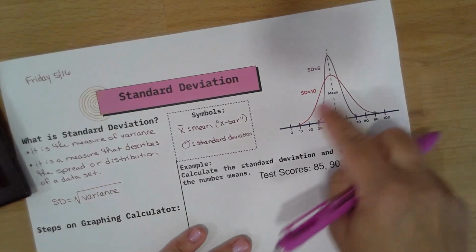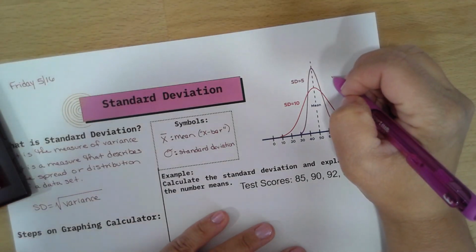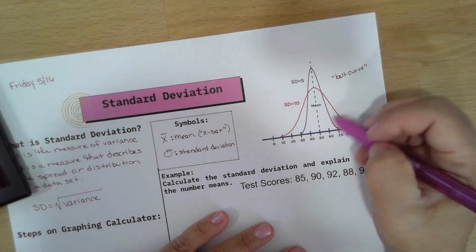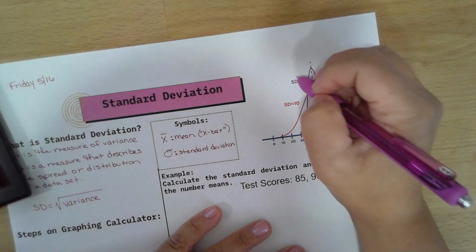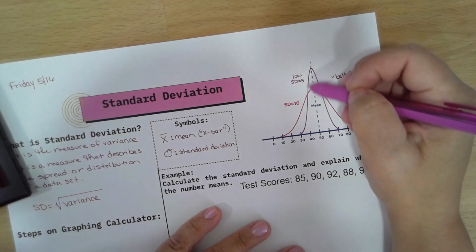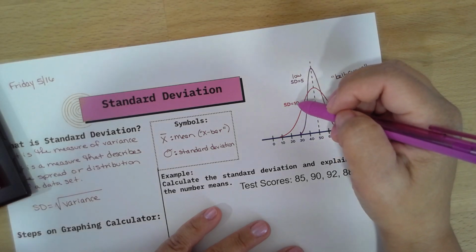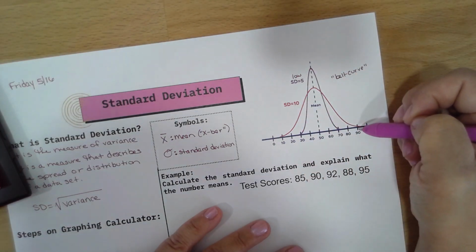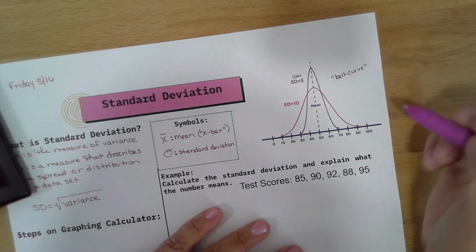So in the video it'll just explain what the bell curve looks like. You usually see this on the nightly news with the weather. If it has a low standard deviation, it's going to be a tighter bell curve, and if it's larger, the standard deviation will be fatter, wider.